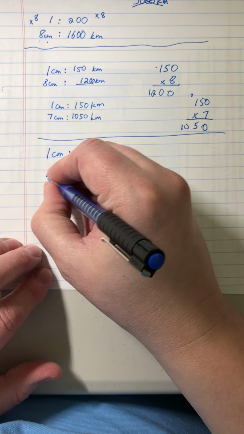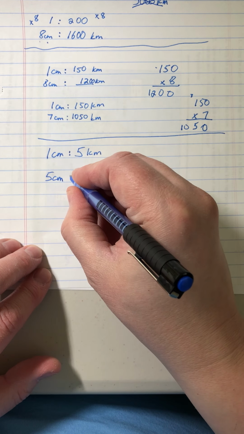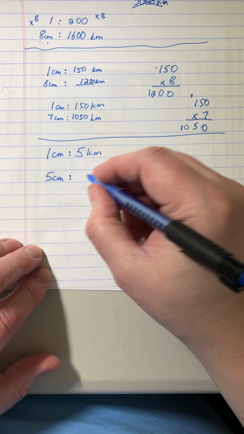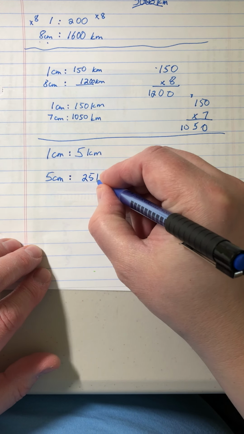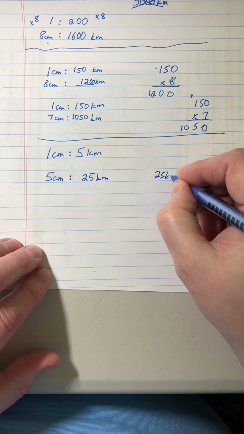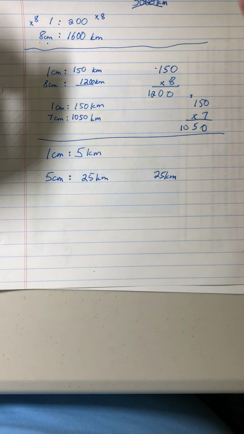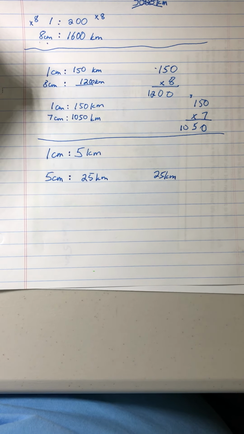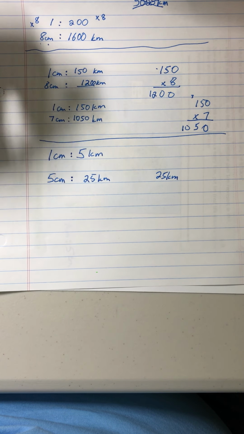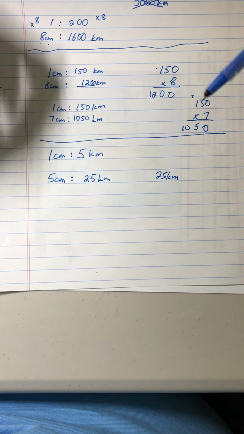So I measured the distance between those 2 points as 5 centimeters, and I'm going to multiply 5 times 5, so I have 25 kilometers. So the distance is actually 25 kilometers. So you're just making essentially equivalent ratios. You're first of all finding out what is the scale, and then doing some calculations.